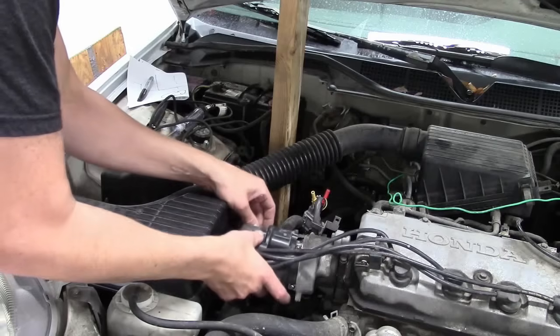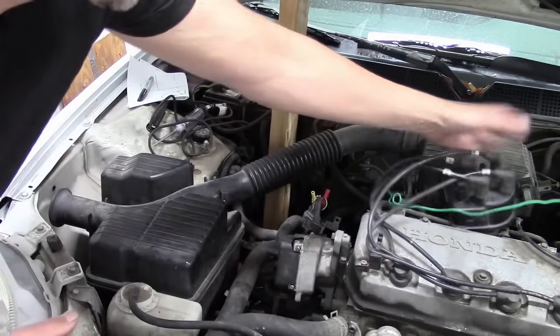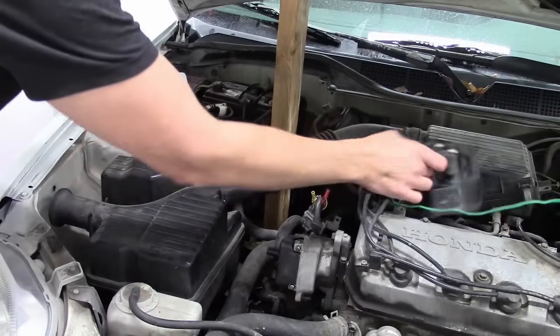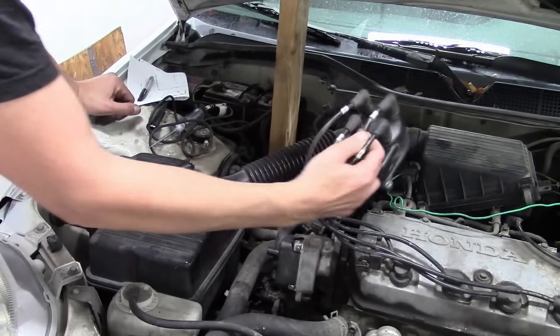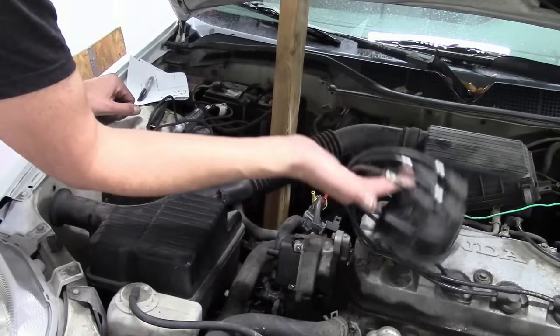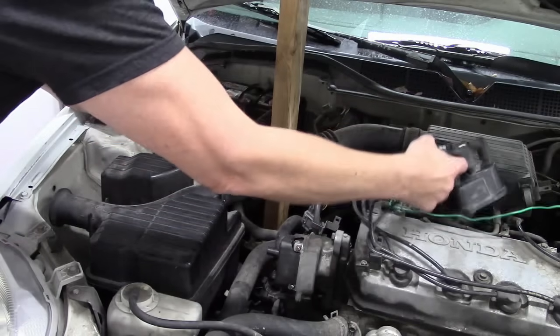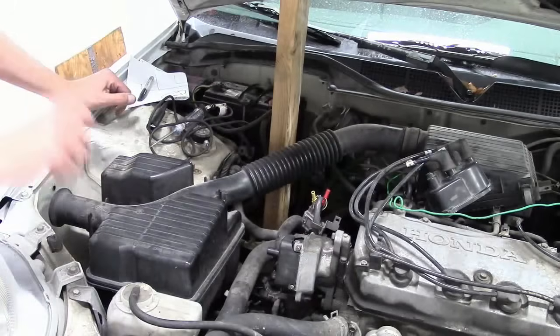It only fits on one way, and I can just leave the wires connected up there so I don't have to worry about those. Can always look up the information on the firing order and the locations of the wires. They're labeled up already from somebody previously, it looks like, but not worried about that.